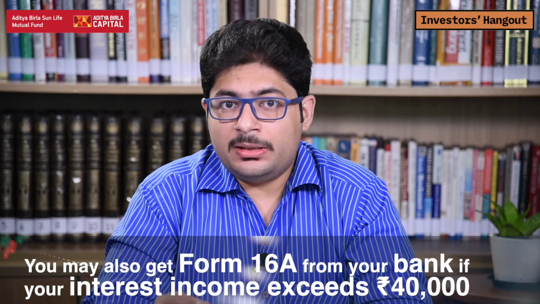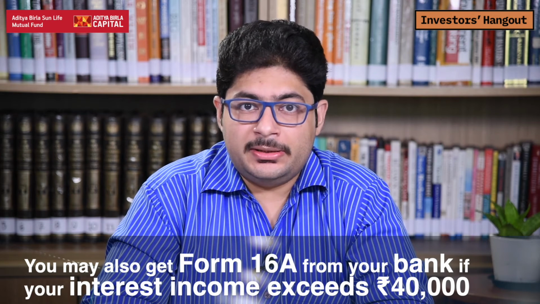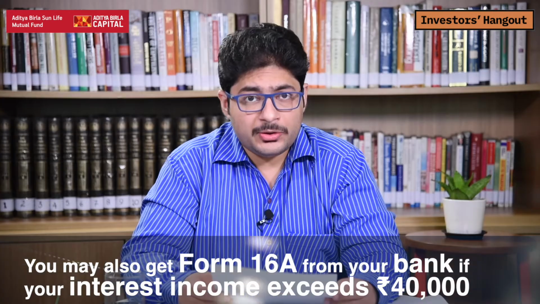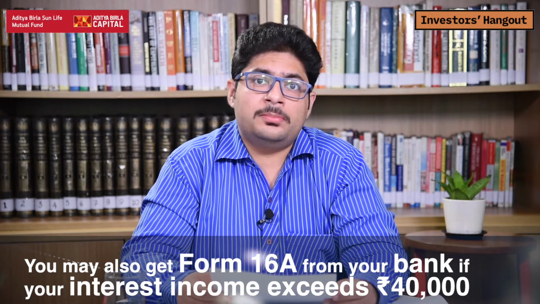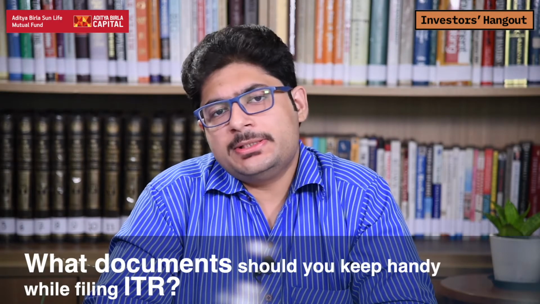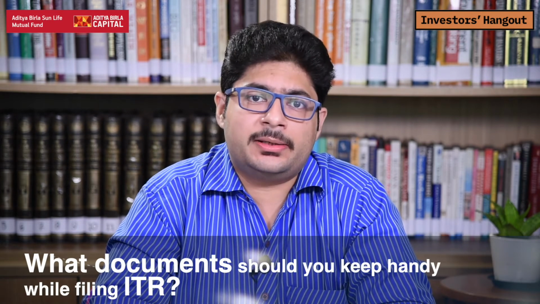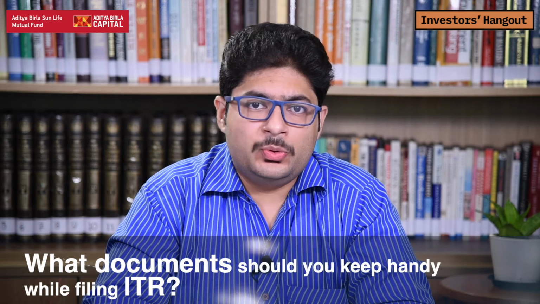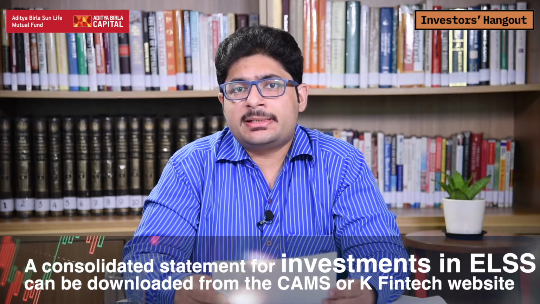If the interest income paid by the bank is more than 40,000 rupees in a financial year, they are likely to deduct TDS. Do ensure that if your bank has deducted TDS, you get a similar form from them. A few other statements to keep handy before you start filing your income tax return, so that the process is done smoothly, would be a consolidated statement of your ELSS investments.